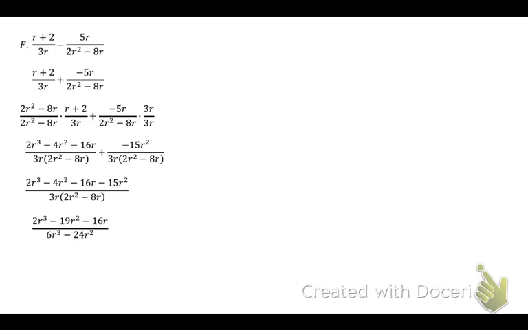Okay, then that last one, you get negative 15r squared. Combine all that, and you get 2r cubed minus 19r squared minus 16r. The bottom, you get 6r cubed minus 24r squared. R goes into all of that, so we're going to divide it all by r, and you get 2r squared minus 19r minus 16 over 6r squared minus 24r.